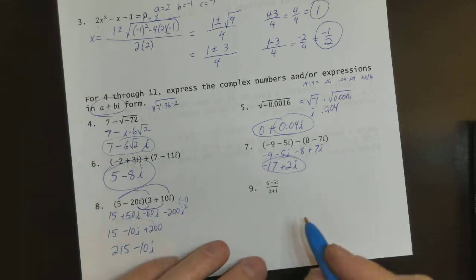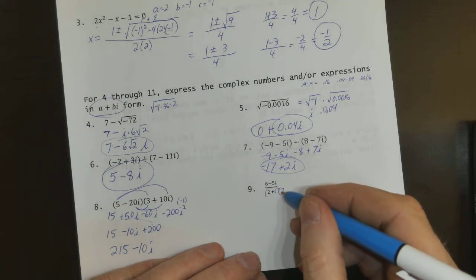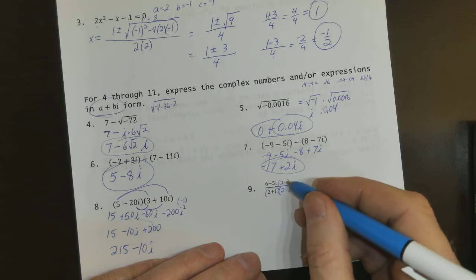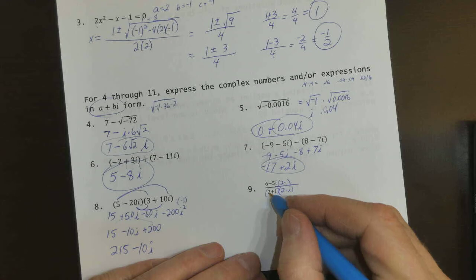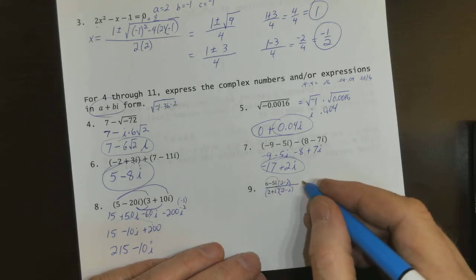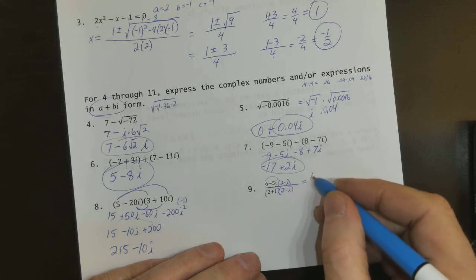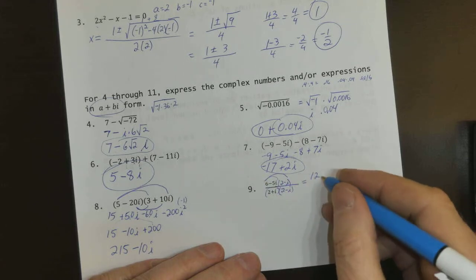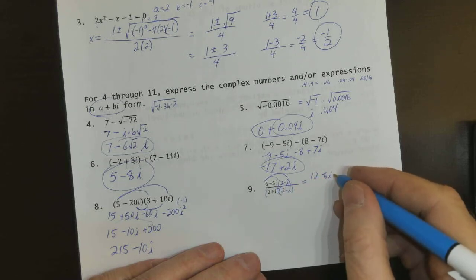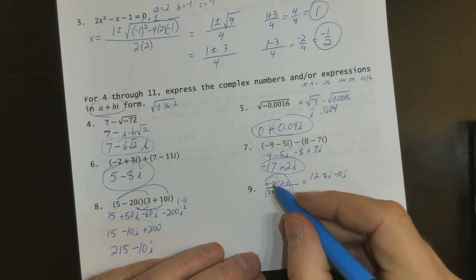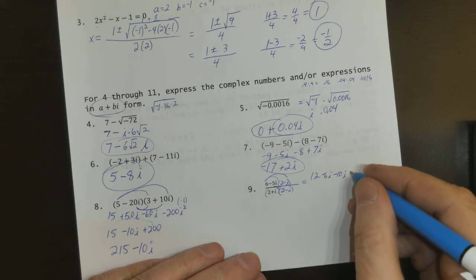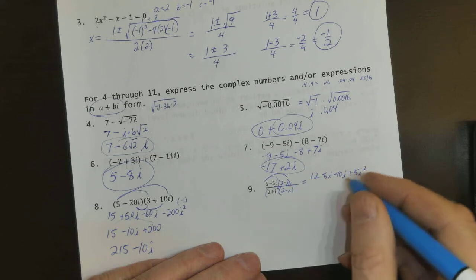Okay, quotients. We are going to multiply top and bottom by the conjugate of this denominator here, 2 minus i. So I need to FOIL. On the top, 6 times 2 is 12. 6 times negative i is negative 6i. Negative 5i times 2 is negative 10i. Negative 5i times negative i is positive 5i squared.